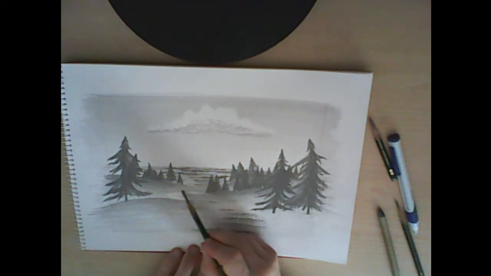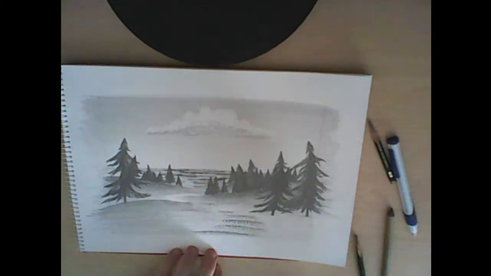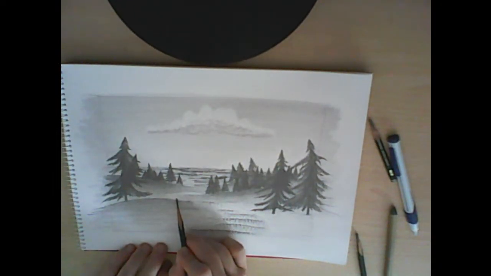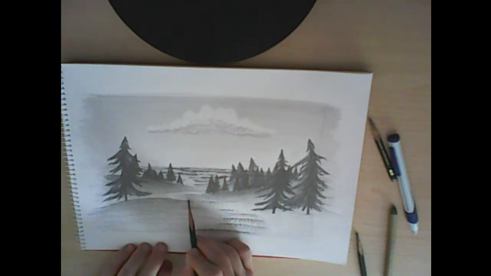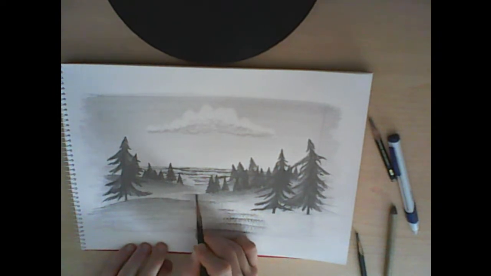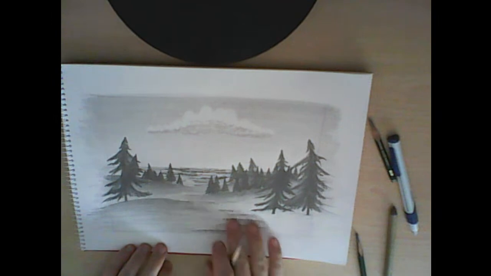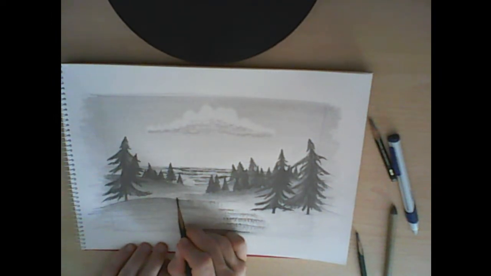And this path in the distance I'm just going to leave blank. Or maybe indicate some elevation, since now it is set very much apart from the other part of the path that is more in the foreground.